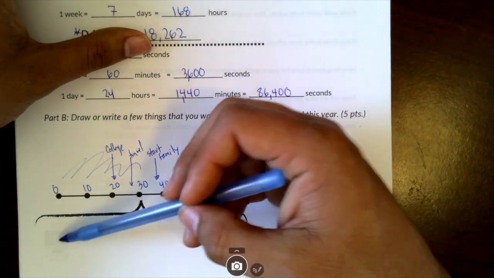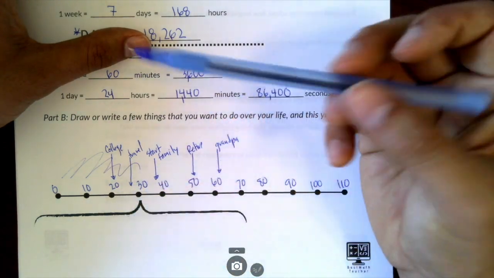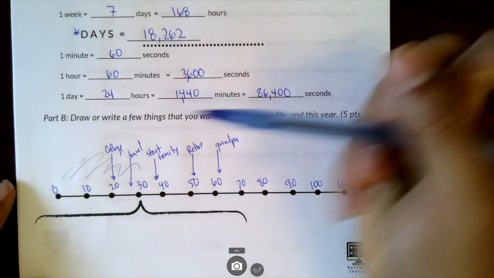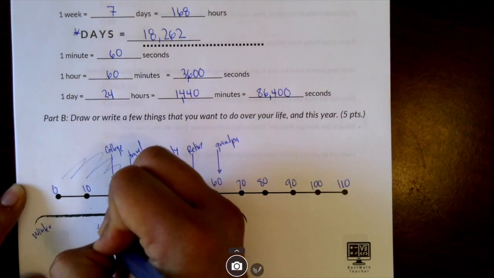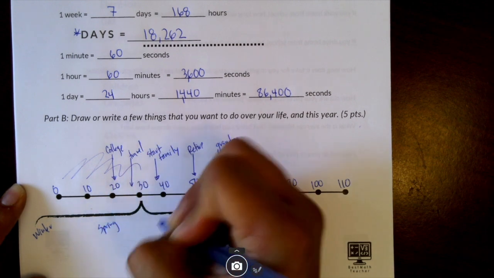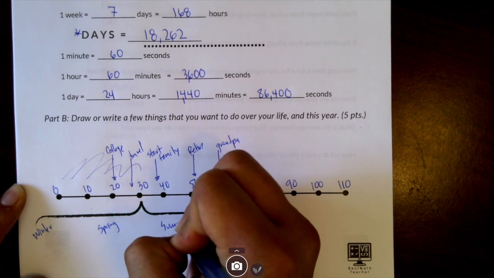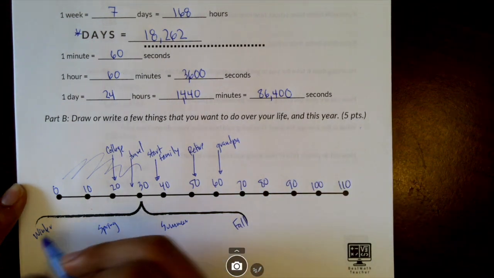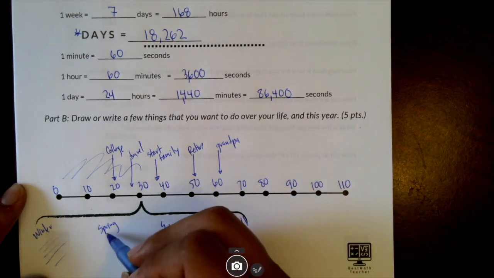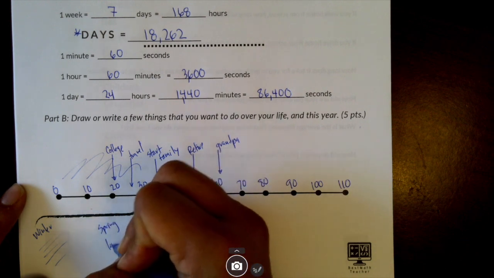And then there's also another part over here. So in my 30s right now, we got winter, spring, summer, fall. So right now we already kind of passed winter, but we're already in spring. So this is the last quarter.